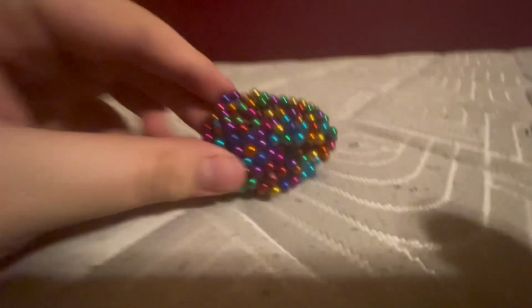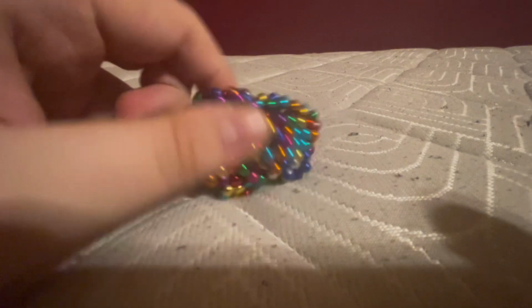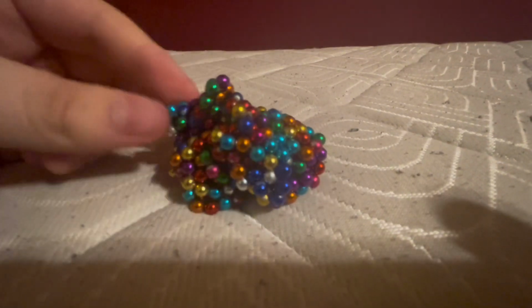So anyways, let's start by going over the three rock types and how they form. And for the demonstration, I'm going to be using this ball of multicolored magnets because it was the only thing I had.